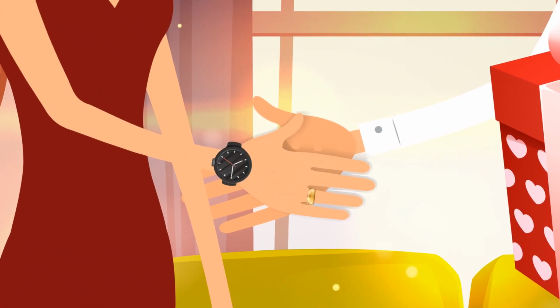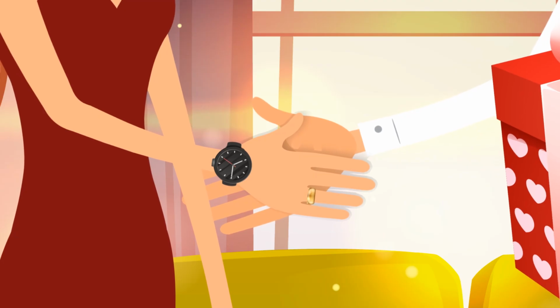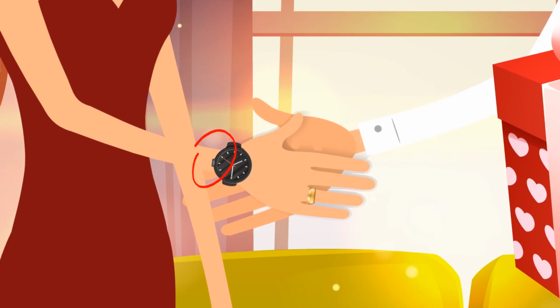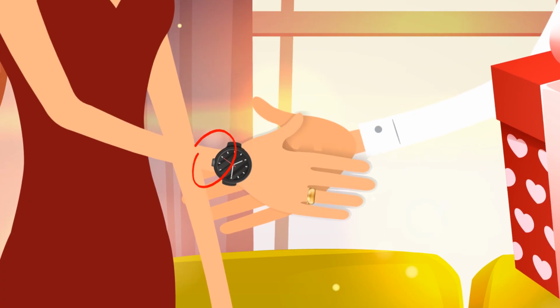People tend to spot a wedding ring on the wrong finger, but it can be just a casual ring. But take a closer look at her watch. The majority of wristwatches have a crown on the right side, so here's the mistake.